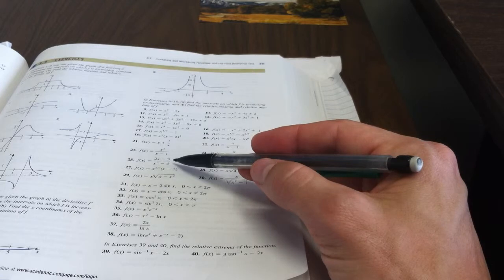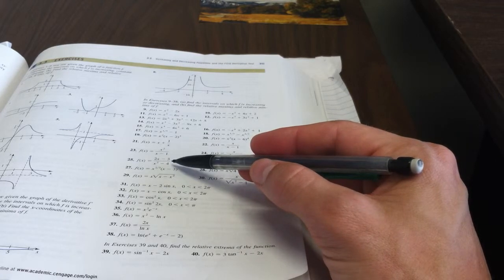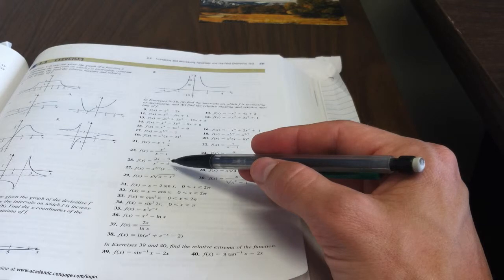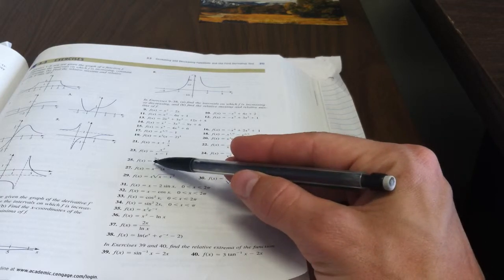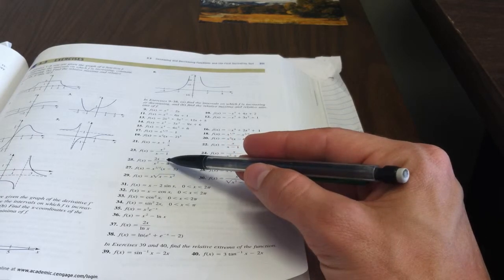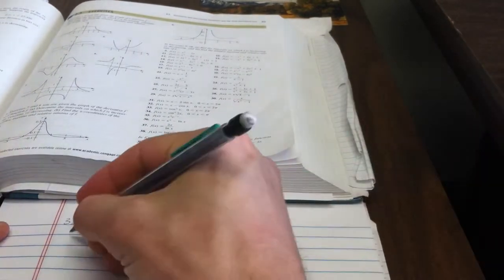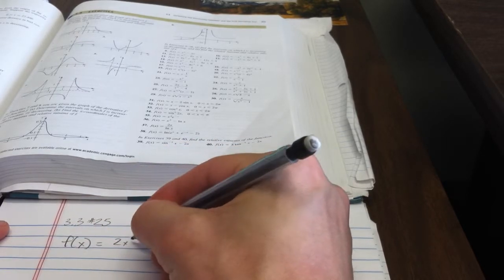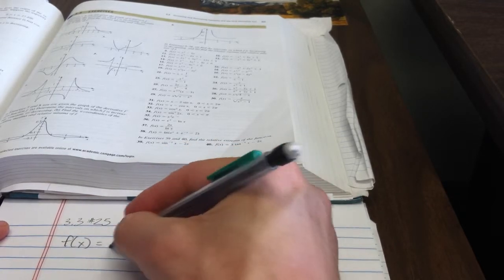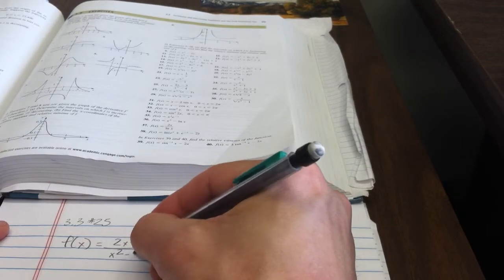Okay, we're going to do problem 25 in section 3.3. It says find the intervals on which the function is increasing or decreasing, and find the relative maxima and relative minima of f. The function here is f of x equals (2x minus 3) over (x squared minus 4).